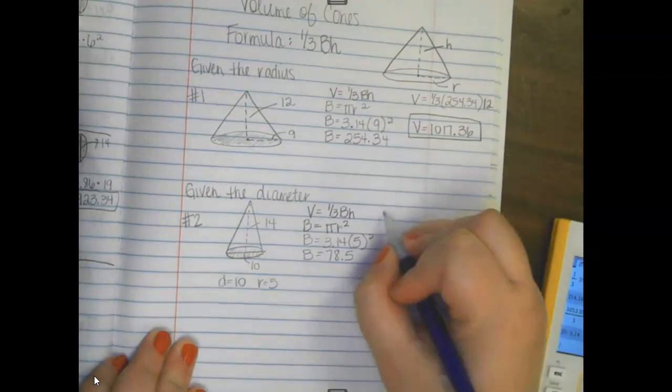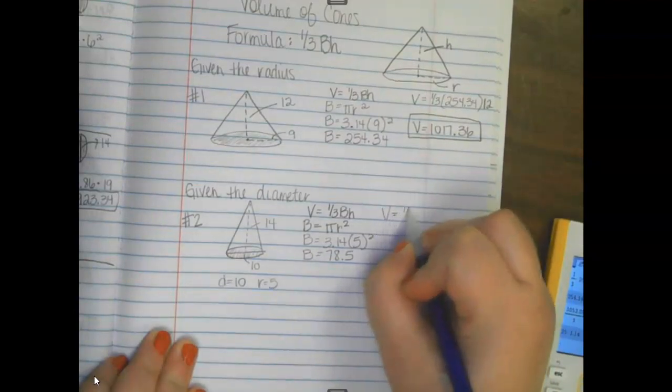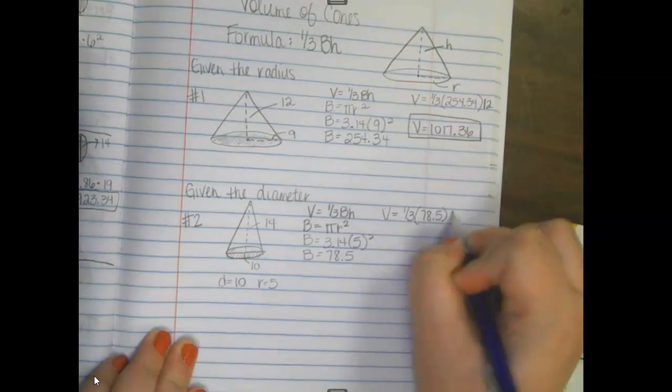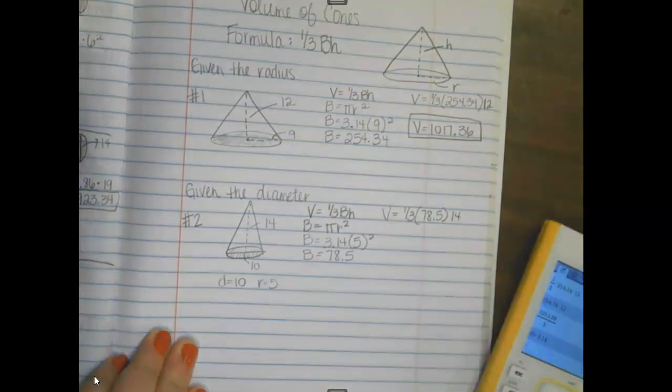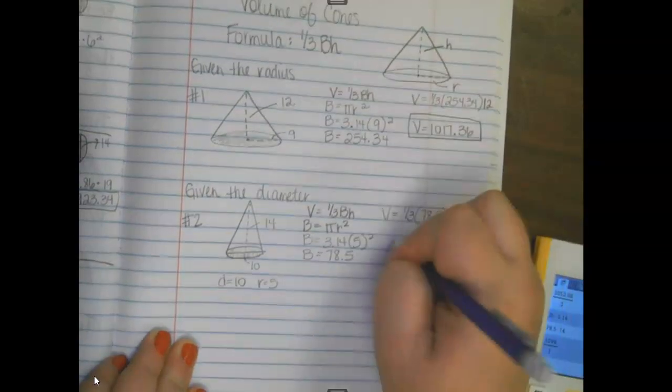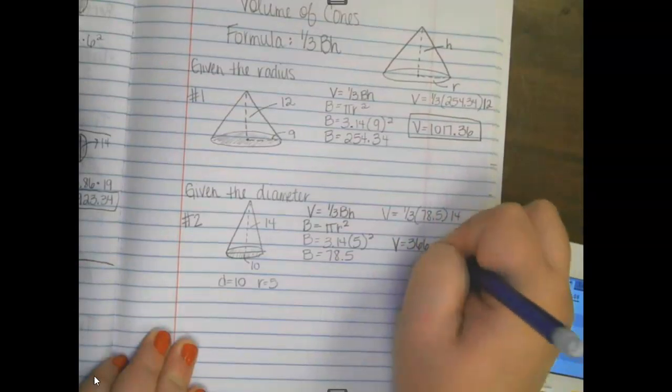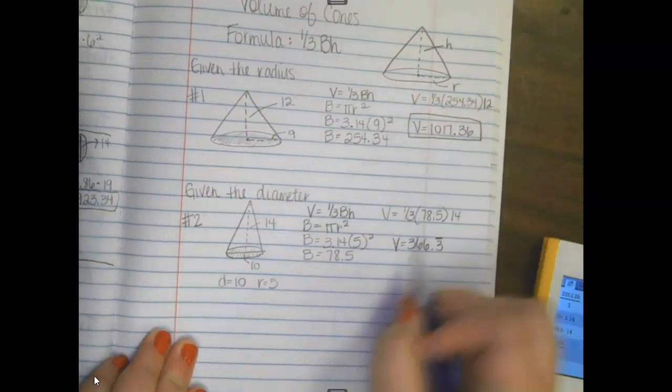Go back to my volume formula. So I'm going to use 1/3 big B times my height. So times, sorry, my phone is going off. And I get a volume of 366.3 repeating.